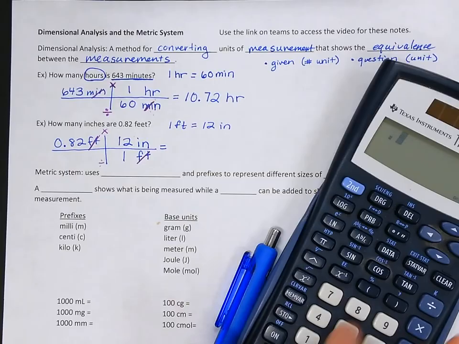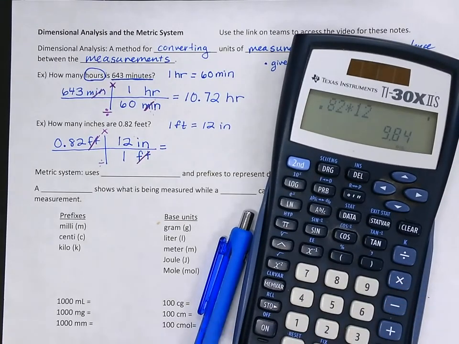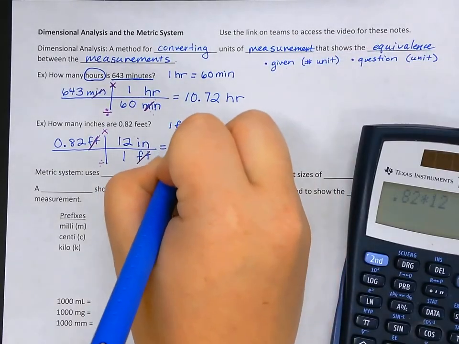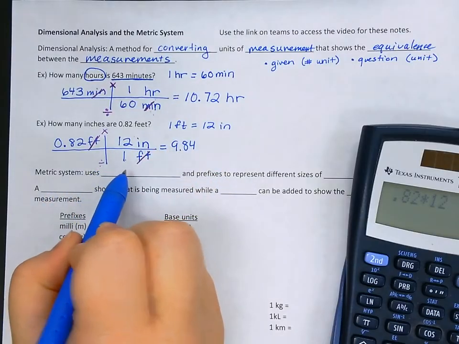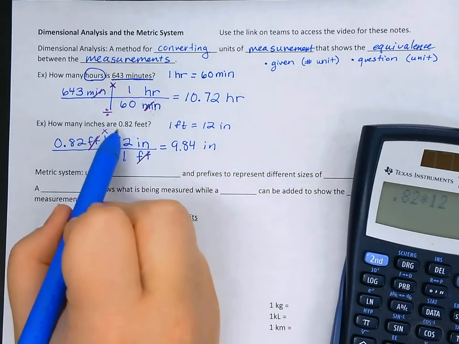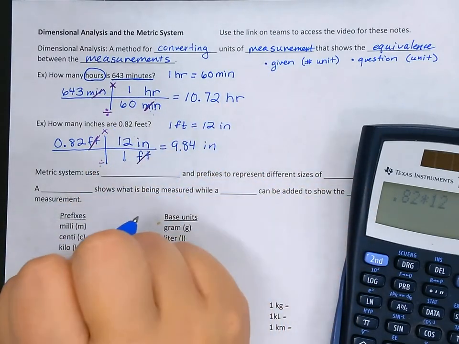So 0.82 times 12 in my calculator, and I get 9.84. So 9.84. We're dividing by 1 here, but we really don't have to do that in the calculator because it'll give us the same value. And the unit that's left is inches. So 0.82 feet, that's equivalent to 9.84 inches.